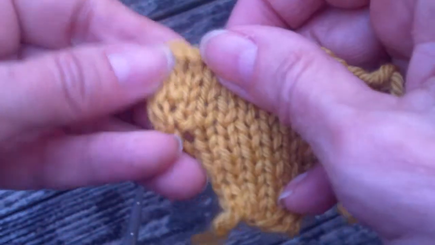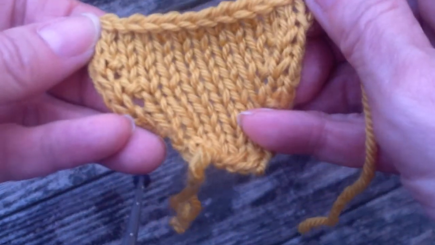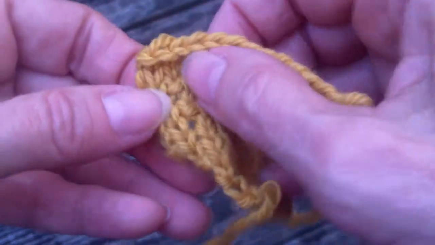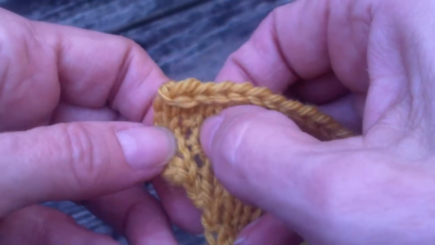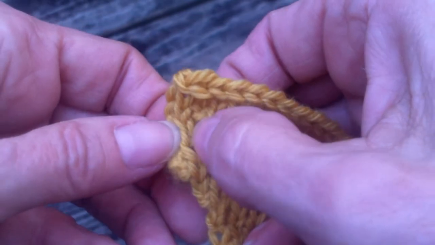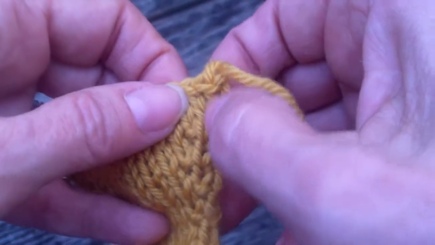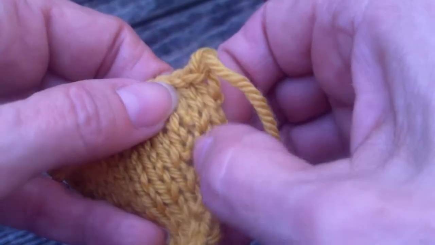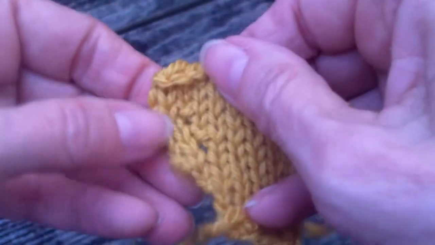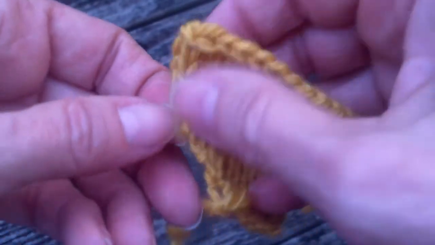Now in this case, notice that my bar increase where I did it correctly mirrors the other one. That is because when you work a bar increase on the left side, you want to work it in the stitch before the stitch that you want to be left alone. So in this case, if I have the selvage stitch and then a column of stitches and then my little bar increases, I would work it in the third stitch, and that would happen.